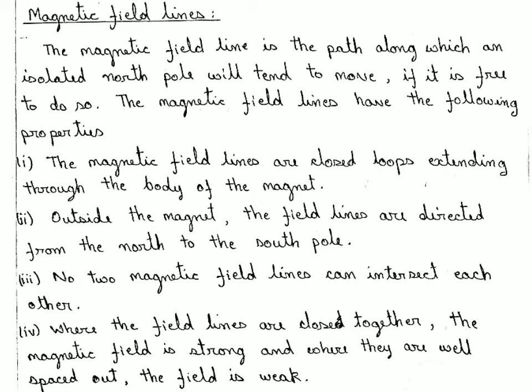And just like electric field lines, magnetic field lines also have the following properties. Number one, magnetic field lines are closed loops, extending through the body of the magnet. And here's one point of difference between magnetic field lines and electric field lines.